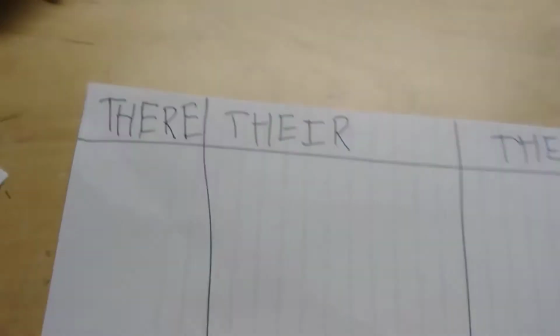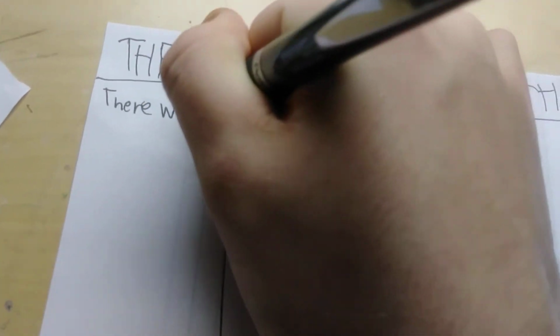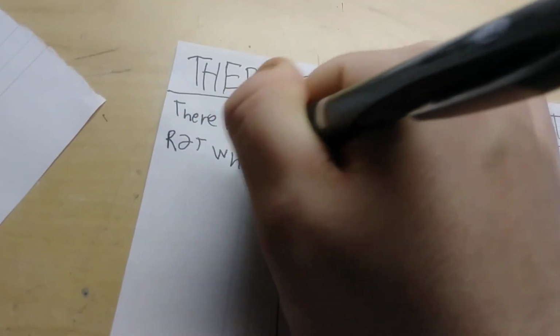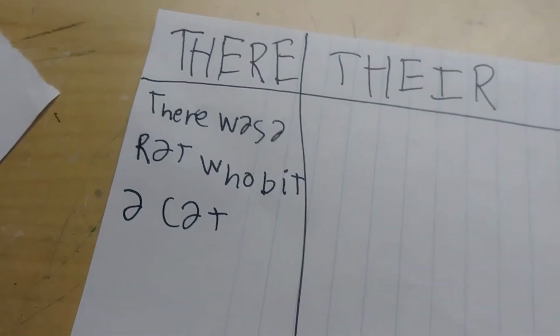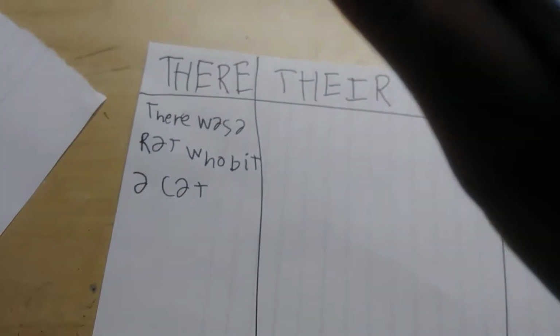Now, let's start off with there. There represents a location or the existence of an object or person. For example, let's say there was a rat who bit a cat. There implies the existence of a rat who bit a cat. The cat was already there in the first place, but there implies the existence of the rat.